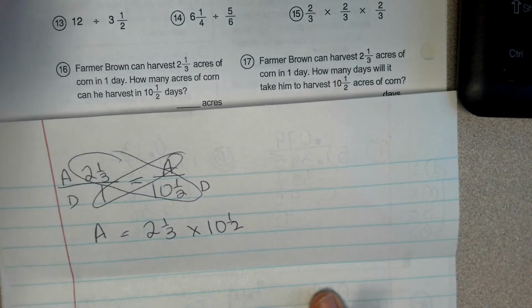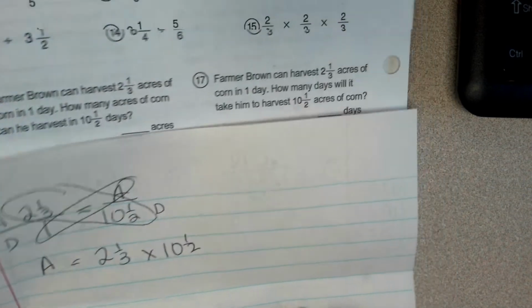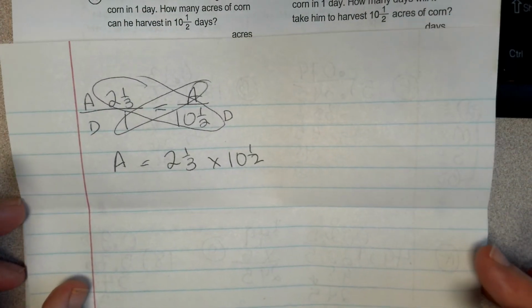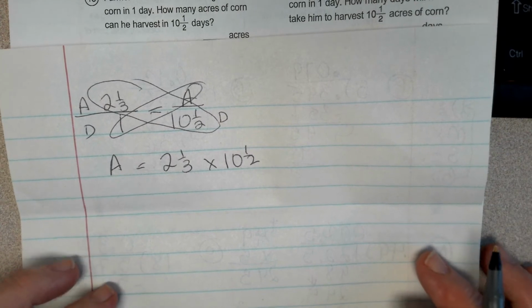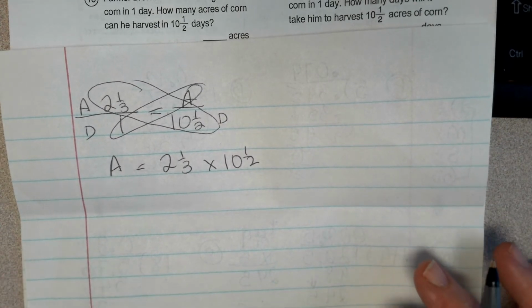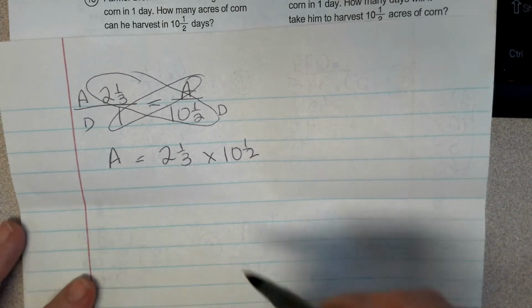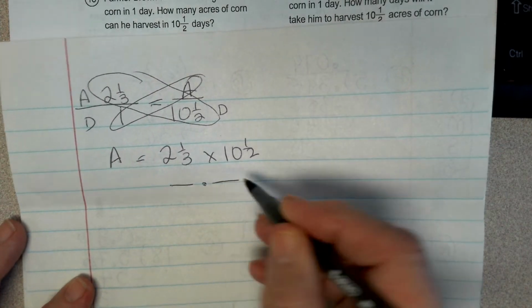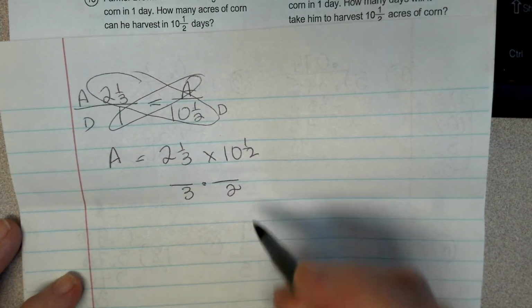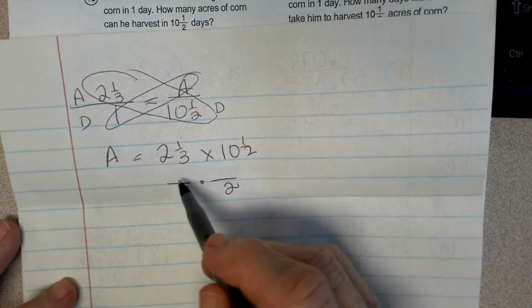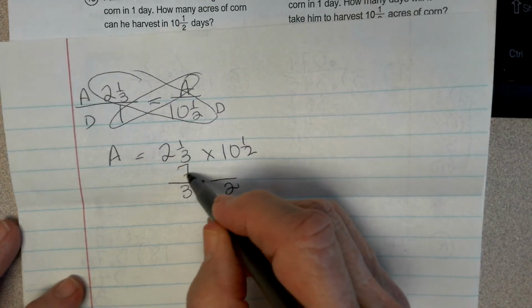And I'm going to estimate, my answer should be around, who knows what? We did some estimation already. 20 something, you're right. It's going to be over 20. So let's go ahead and work this one out really quick. 3 times 2, check plus 1, that's going to be what? 7.